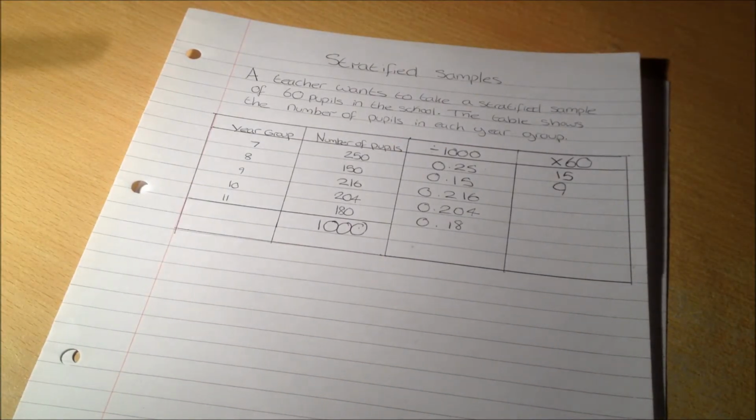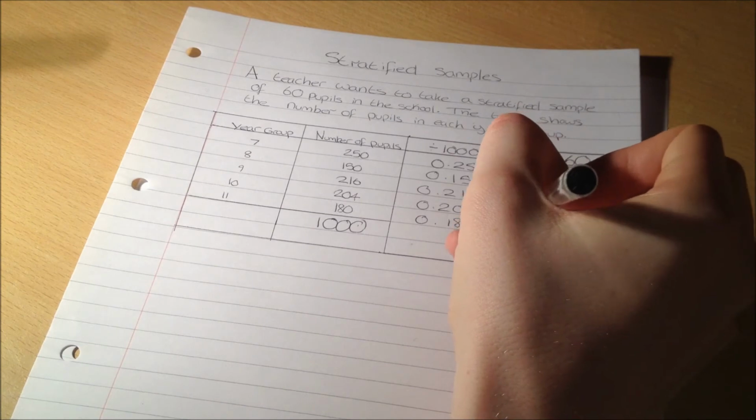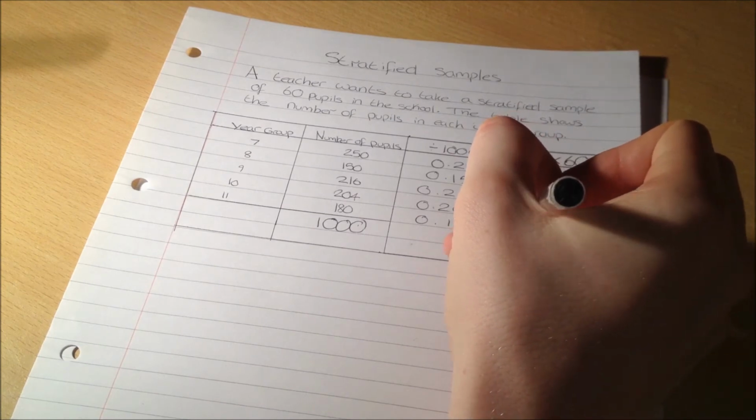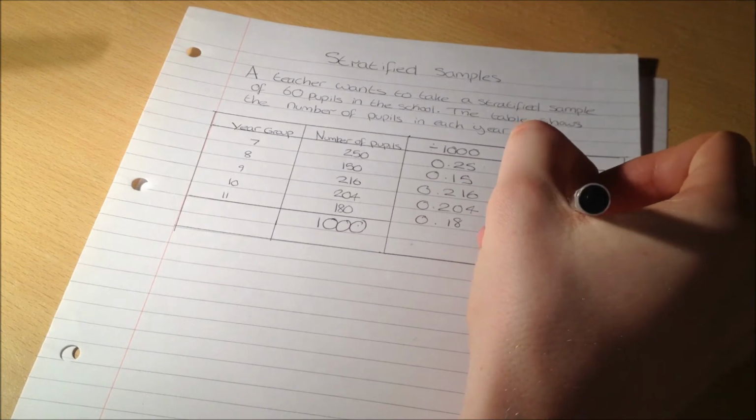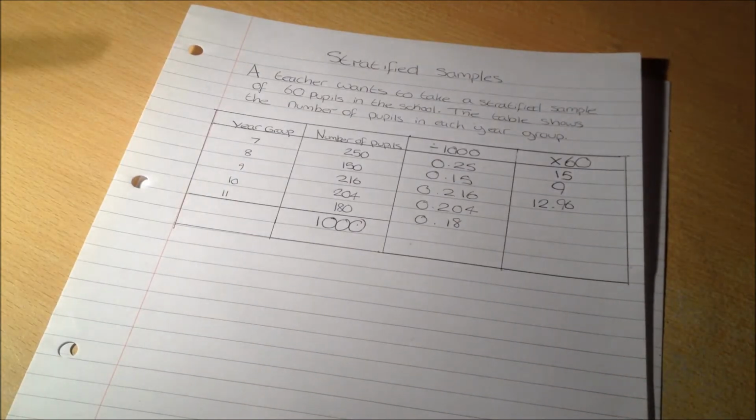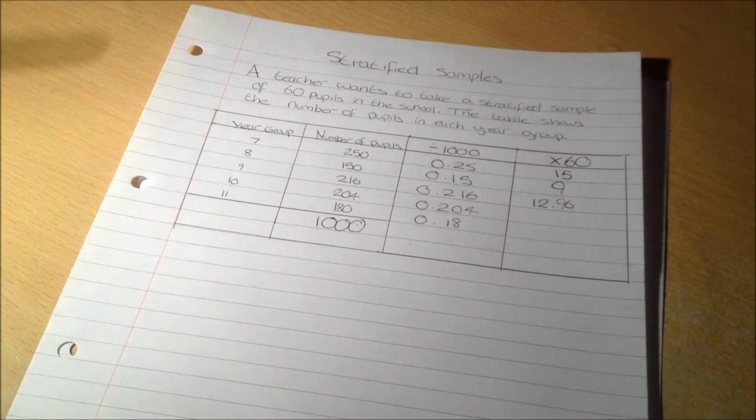0.216 times 60 is 12.96. However, you can't have a fraction, a part of a pupil, obviously.